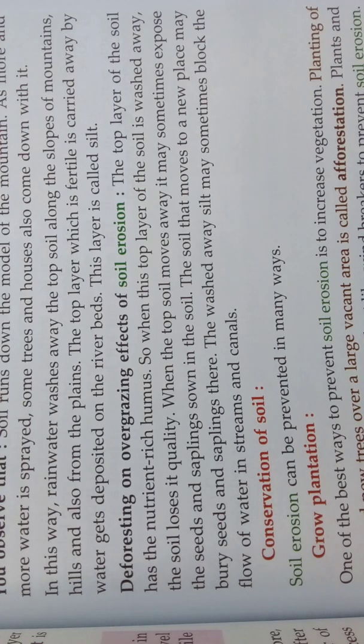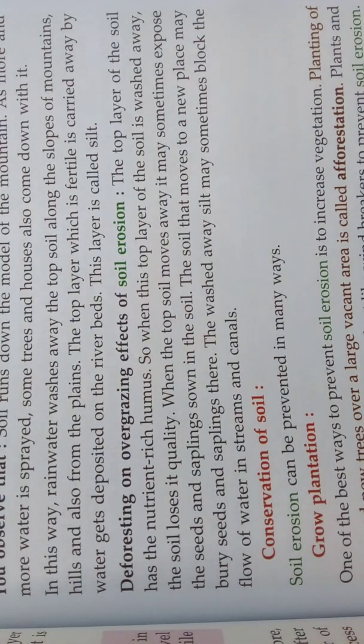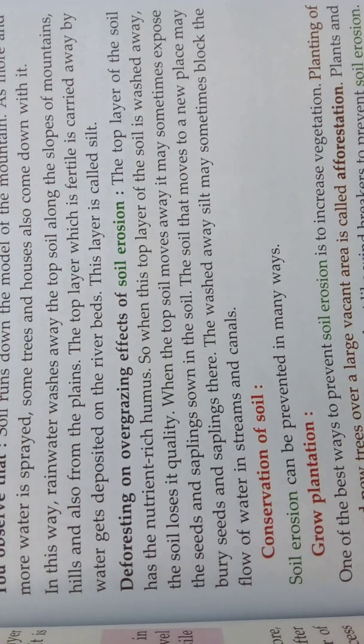So, these are all the things affected by soil erosion. Understood, children?